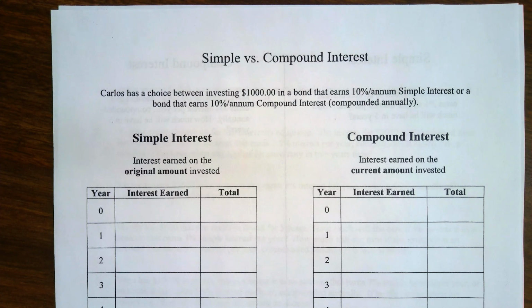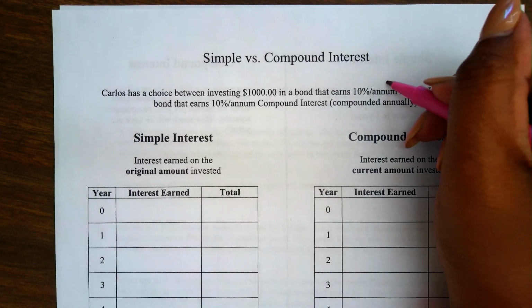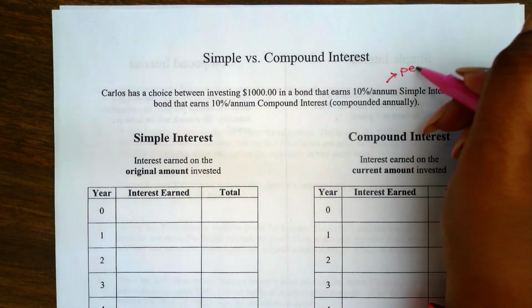Okay, so now we're going to look at the types of interest. Are you charged simple interest? What happens? Are you charged compound interest? What happens? Okay, so it says Carlos has a choice between investing $1,000 in a bond that earns 10% per annum. Per annum. Fancy way of saying per year.